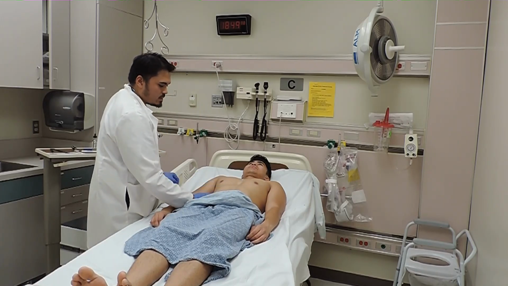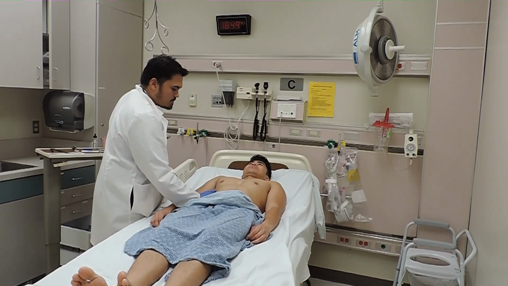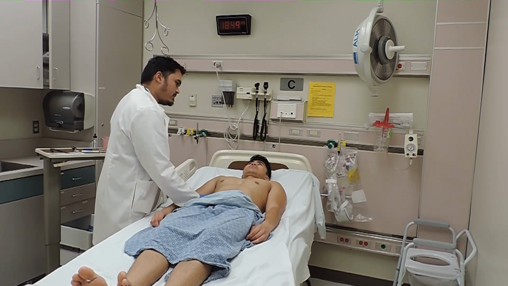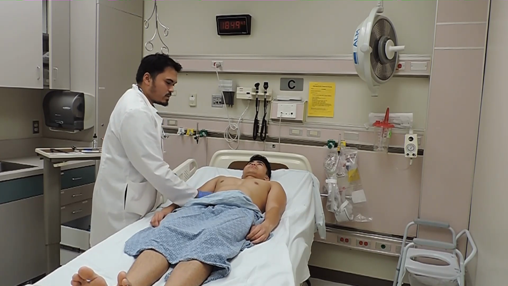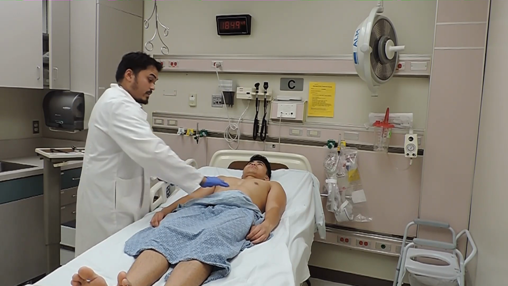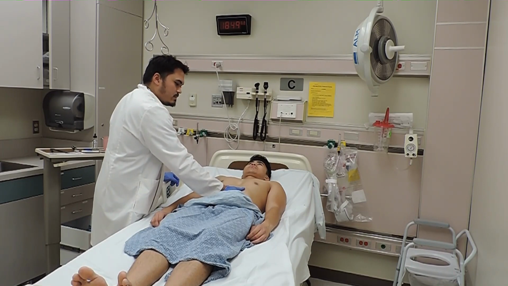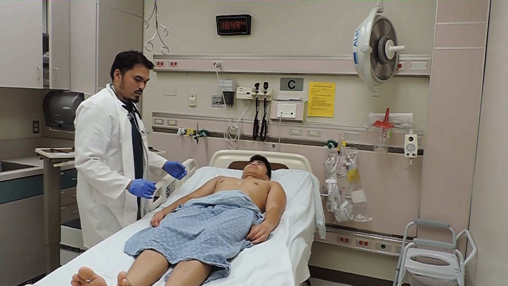I'm going to try to palpate the organs. Take a deep breath, and then exhale. I can feel the liver. There's no enlargement. There's no hepatomegaly. Go ahead and take a deep breath, and exhale. I feel the spleen, and there's no splenomegaly as well.